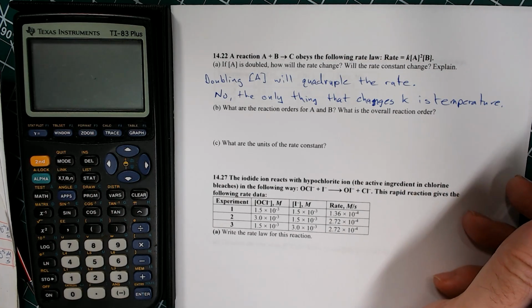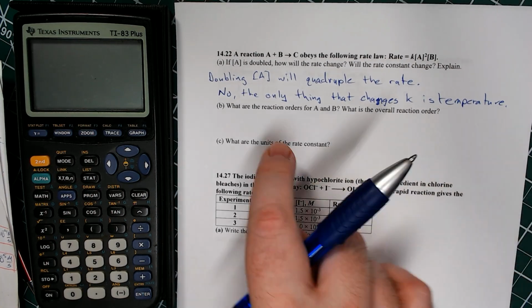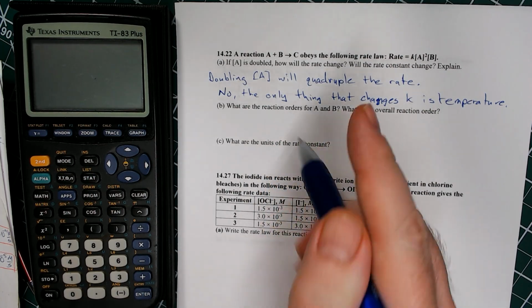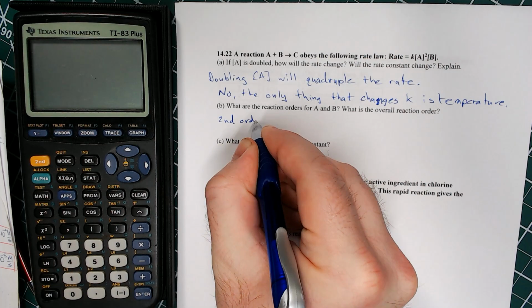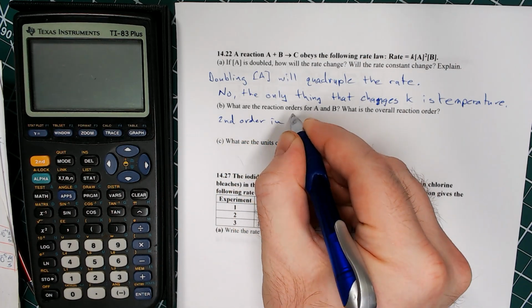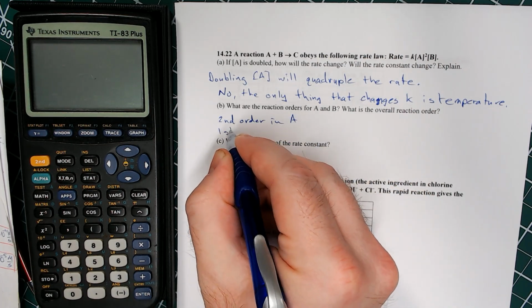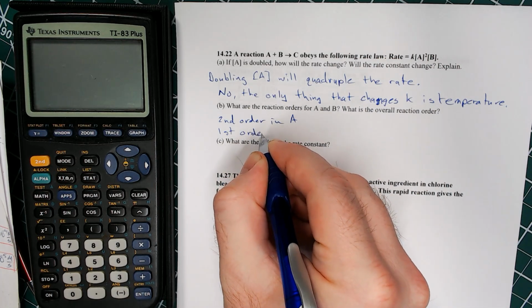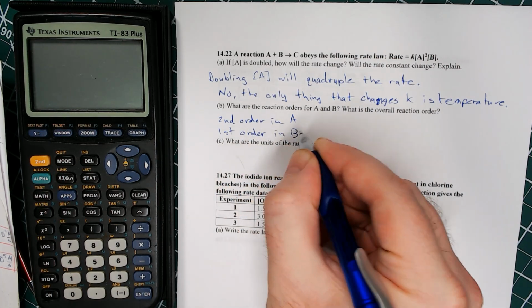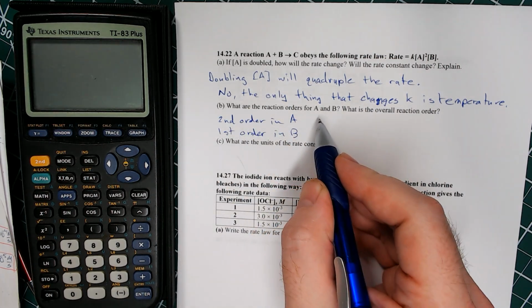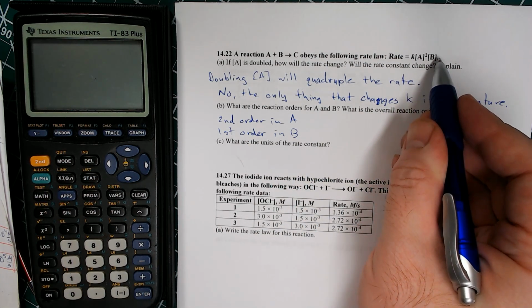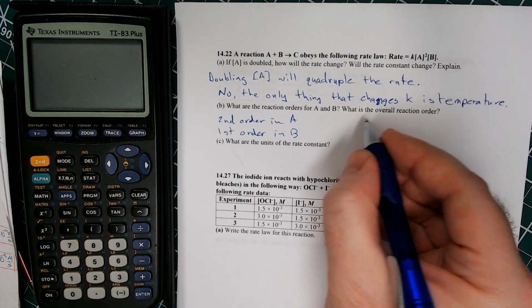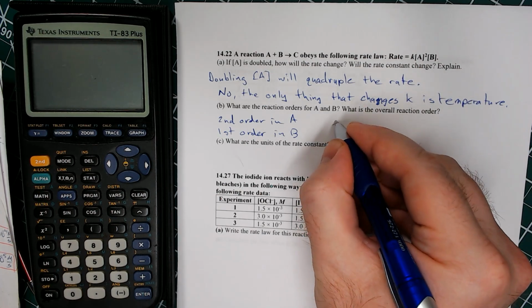All right, what are the reaction orders for A and B? So it is second order in A and first order in B. Again, the order is you just go over here and look at those exponents, second order in A and first order in B. What is the overall order?